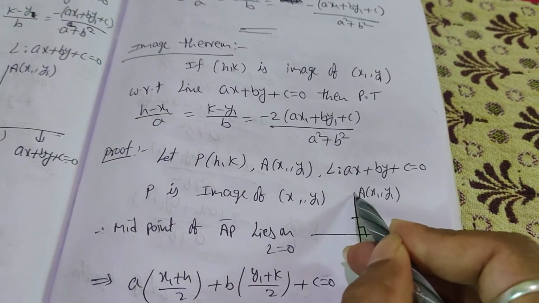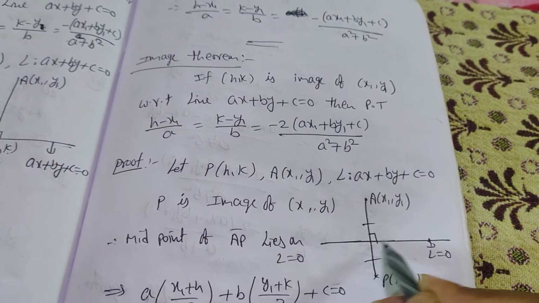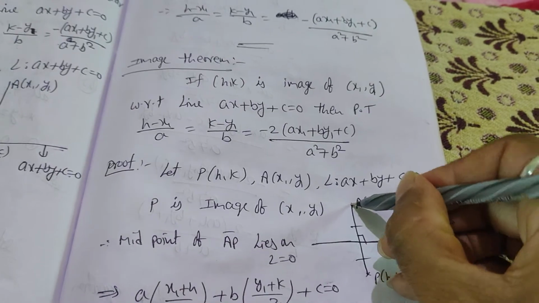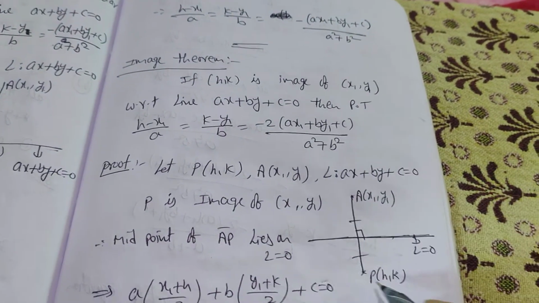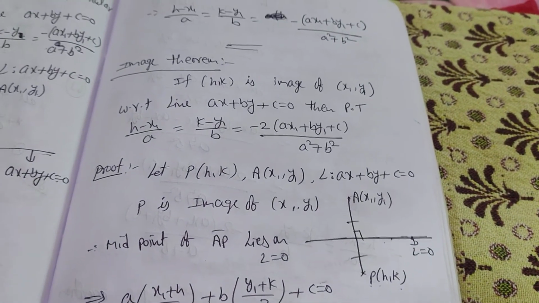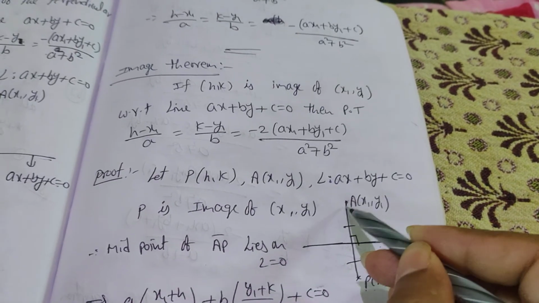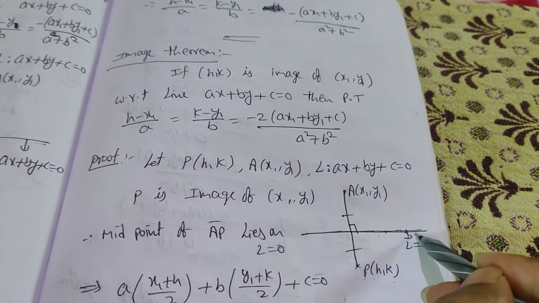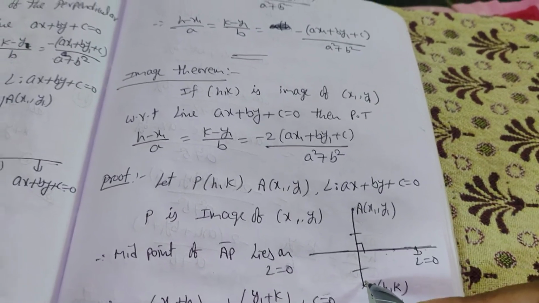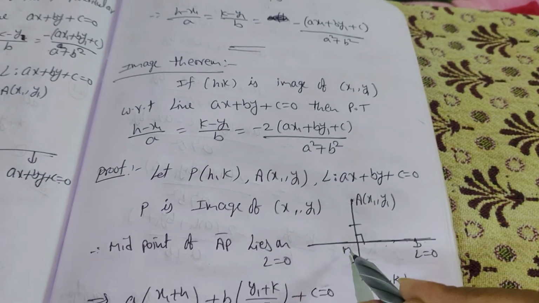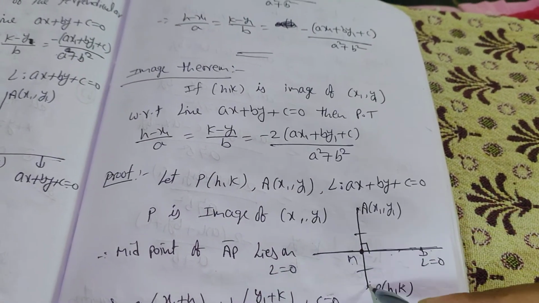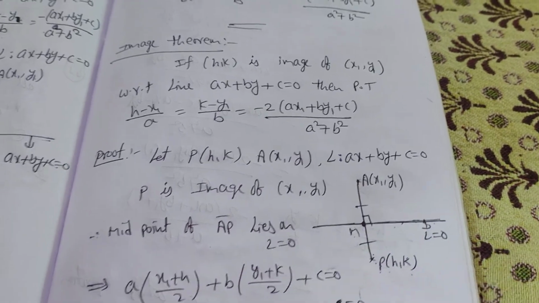Suppose A is here, and this is some line L = 0. The image of this point A with respect to this line will be some point P(h, k). So image means we have to remember: with respect to this line, very important. If P is the image of A with respect to this line, then this line is the perpendicular bisector of AP. Perpendicular bisector of AP means, suppose M is the intersecting point, then AM = MP and AP is perpendicular to the line L = 0. These two conditions will be satisfied.